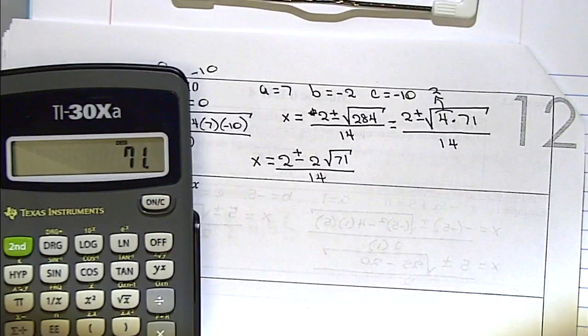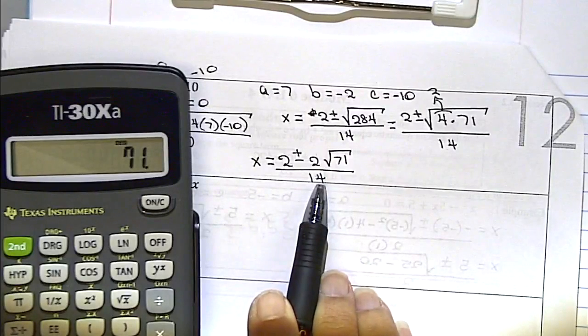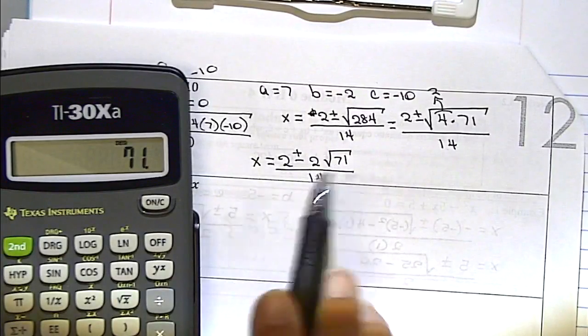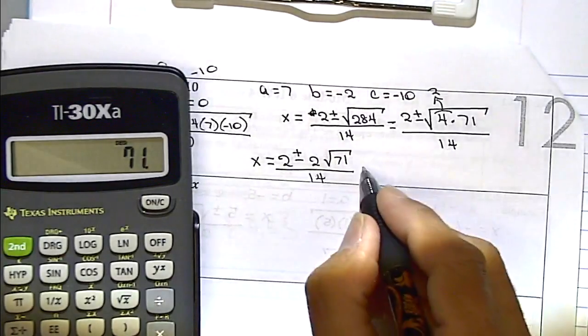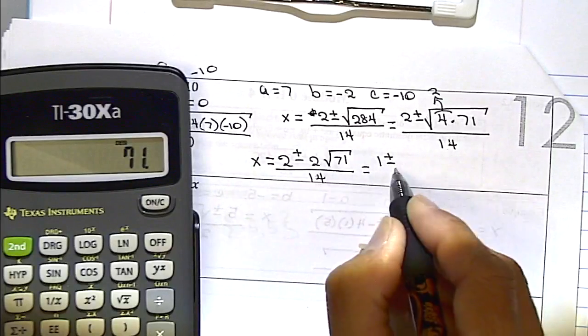But what, say it again? Yeah, you see a 2, don't you? This one is even. There's a 2 here and a 2 here, and that's even. So we've got 3 terms that will all divide by 2. We have to do that. We can't leave it like this. 2 divided by 2 is 1. 2 divided by 2 is 1.